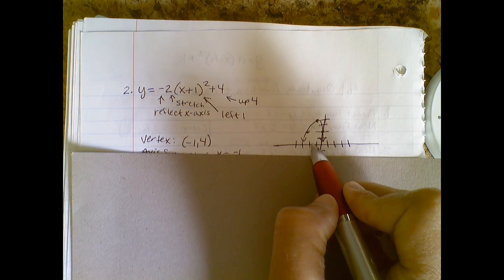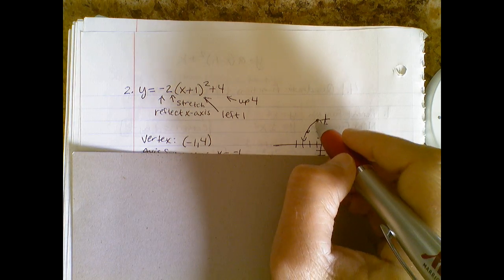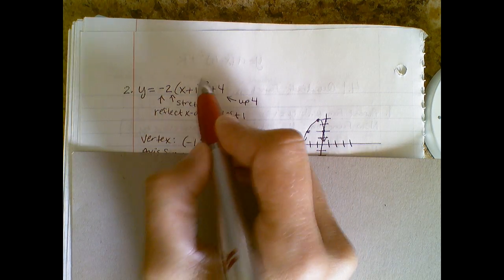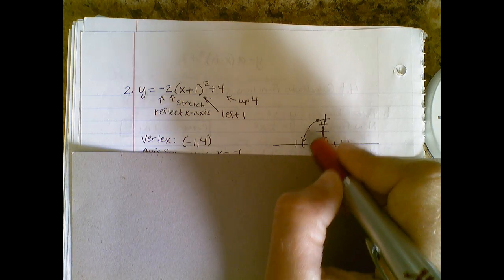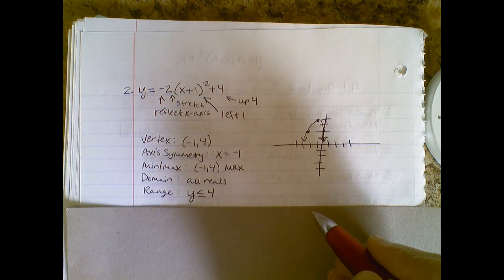Then I go to the left 1, then I go up 4, I make that point, and then this negative 2, I'm going to go down 2 over 1 and down 2 back 1. It's squared, not the bars, so I don't make a V shape, I just make a U shape. Okay, then I'm going to answer these questions based off of it.